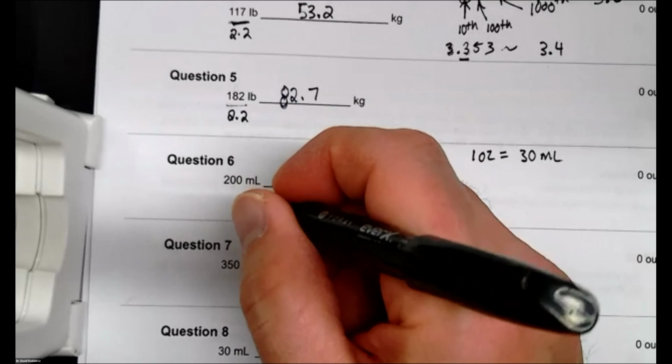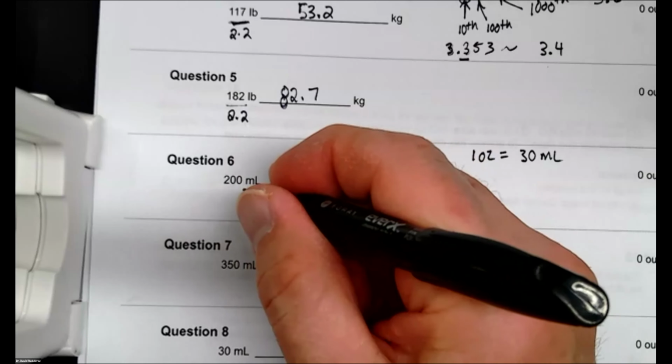Now, let me ask you something before I answer anything. This right here is the metric system. This right here is the household system. Would I round my answer if I get a decimal answer in this question? Just type in the chat, yes or no. Yeah, good.